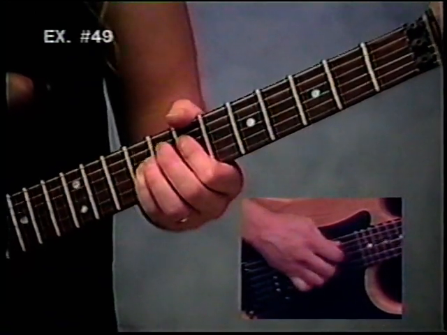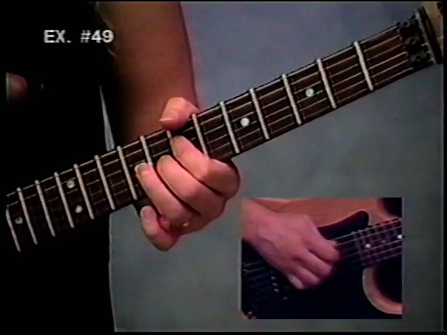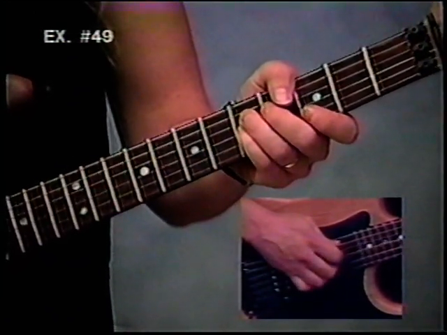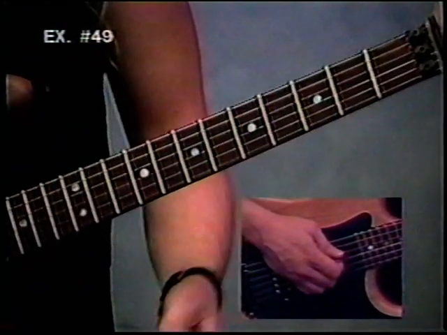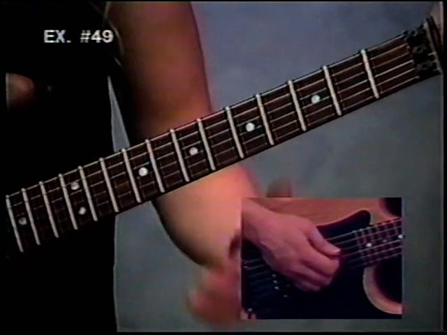Example 49 is an example of plucked clean chords. If you listen to Dawkins at all, you're going to recognize this one. Example 49. One more time, slower.